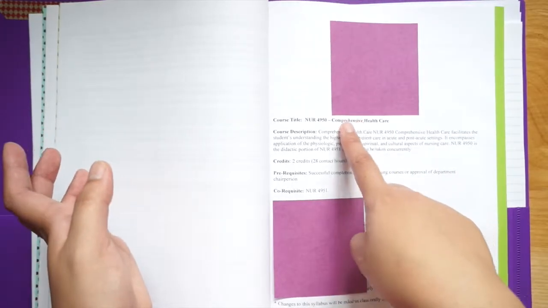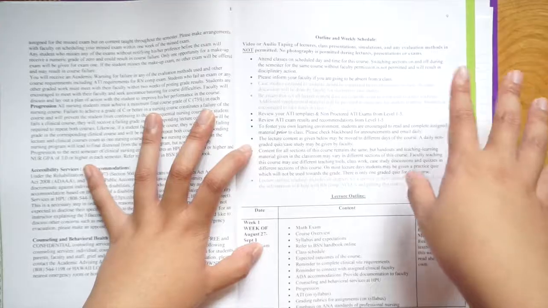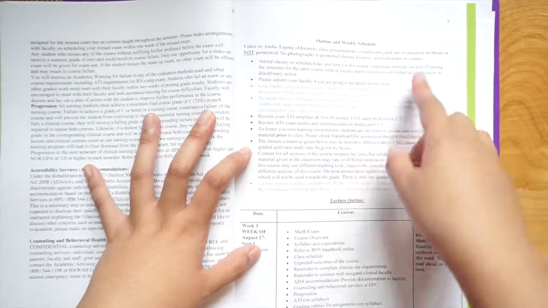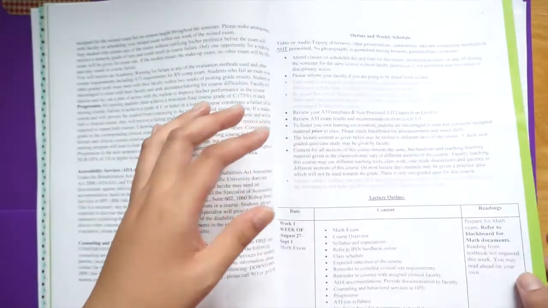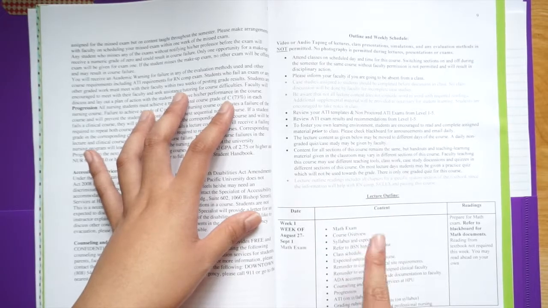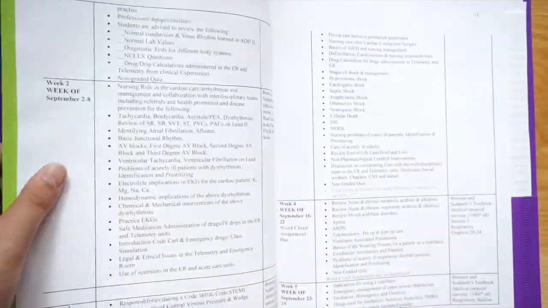So I color-coded comprehensive healthcare as green. And for this page over here, it's actually our outline and weekly schedule. This is some sort of plan sheet that we have for the rest of the semester. I like to mark this because I can just go back and plan it in my weeks. It's so convenient. I just love it.